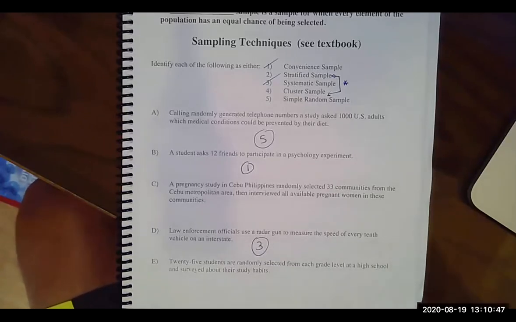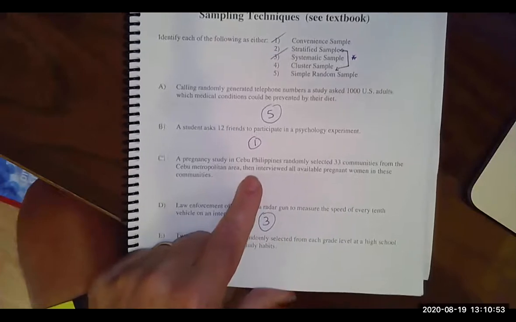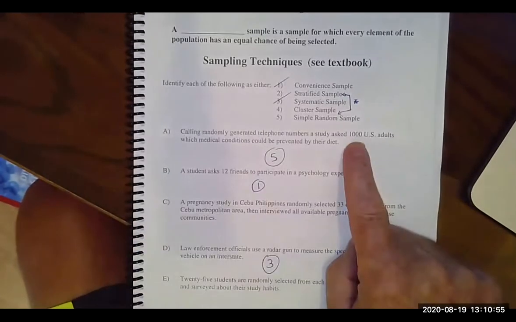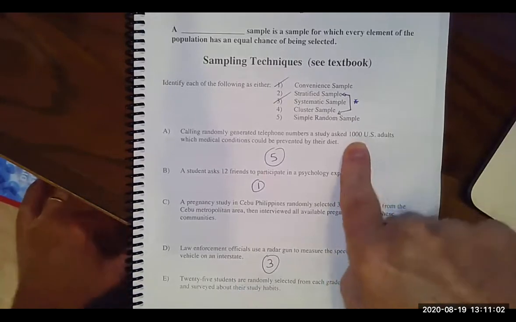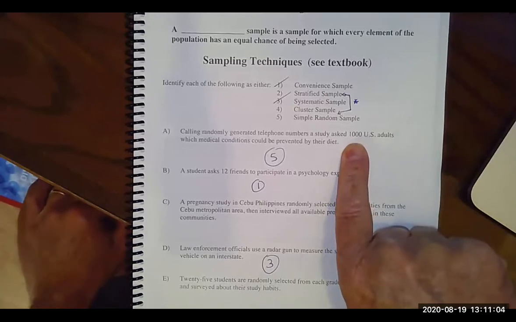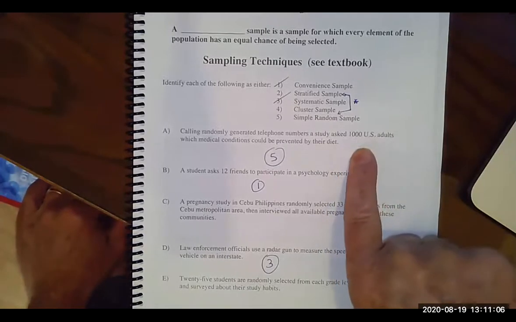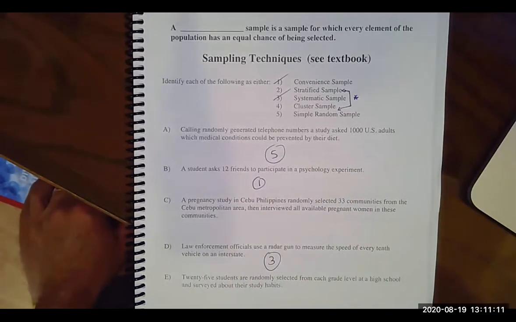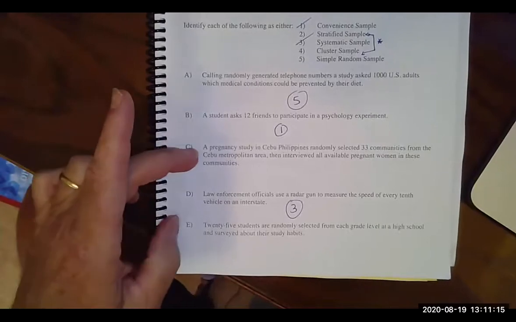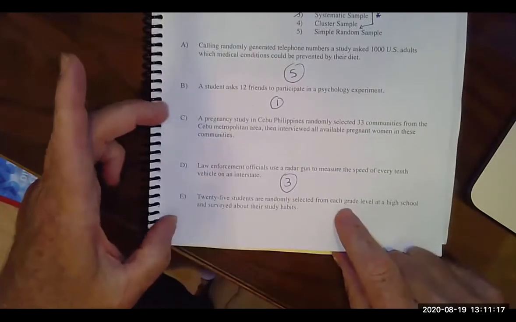With all this said, you can't be exact. With the polling, you look and say, how many people did they ask? Here they said 1,000. All right, well, that's more than 100, more than 30. We've got 300 million people. Not all of them are adults, and not all of them have medical conditions. All right, so now we're down to, what is it, C and E? C and E.